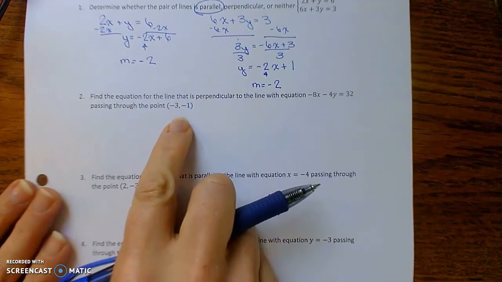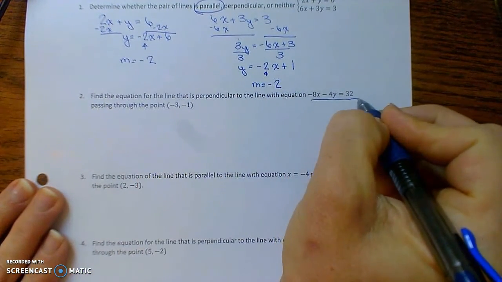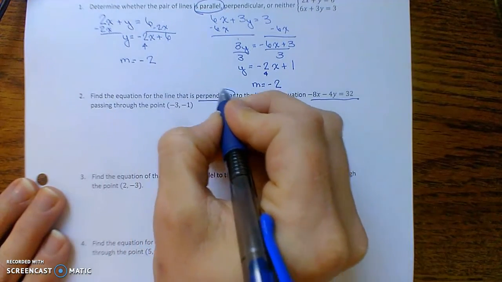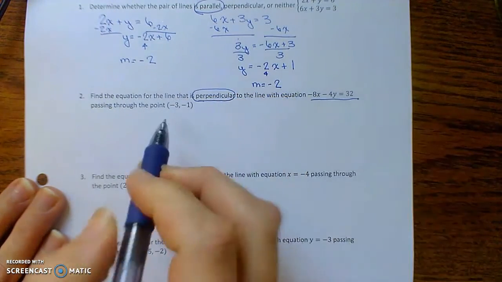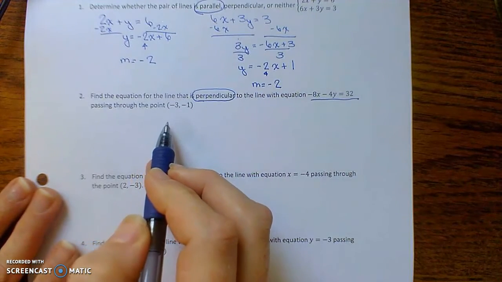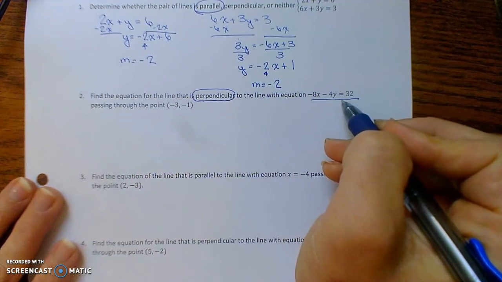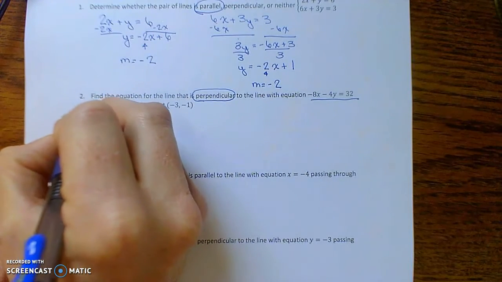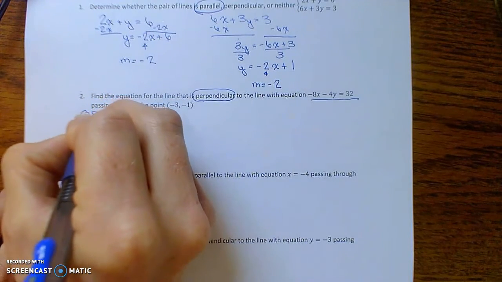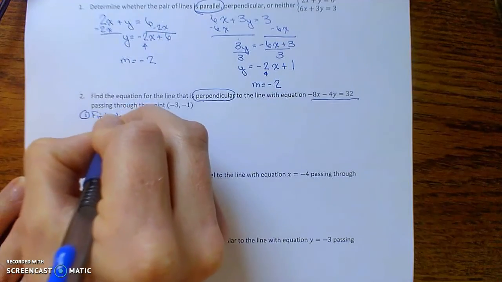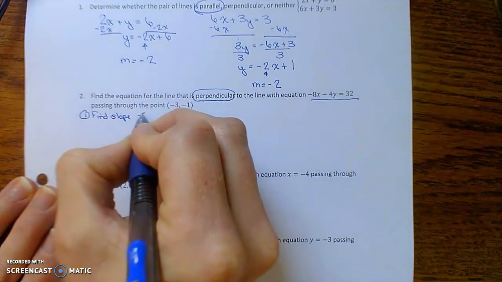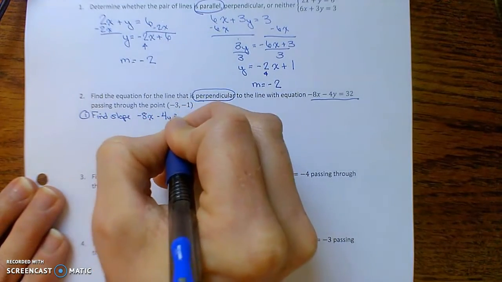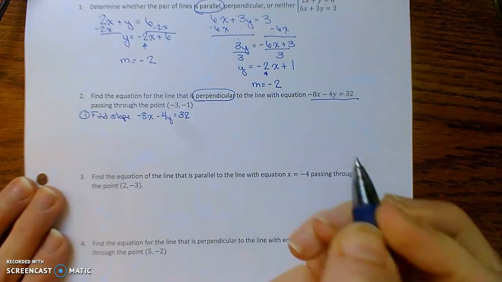Another thing we could do is, if I'm given the equation of one line, I could find the equation for a line that's perpendicular to that line through a different point, say. So for example, what I'm going to have to do here is first find the slope of this line. So step 1, find the slope. What I'll have to do is take this equation and write it in slope-intercept form.